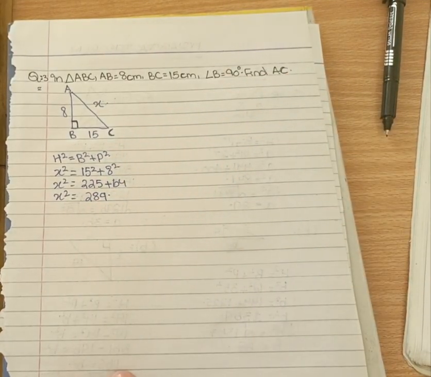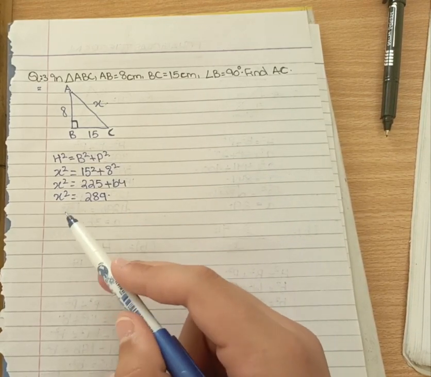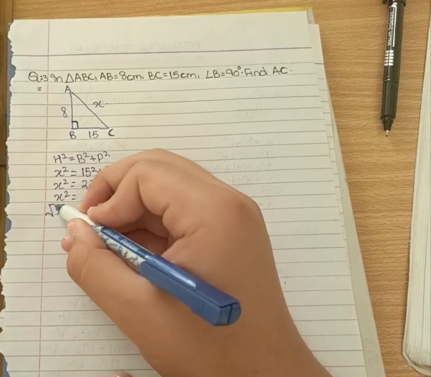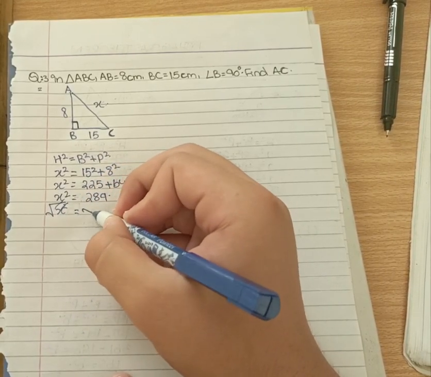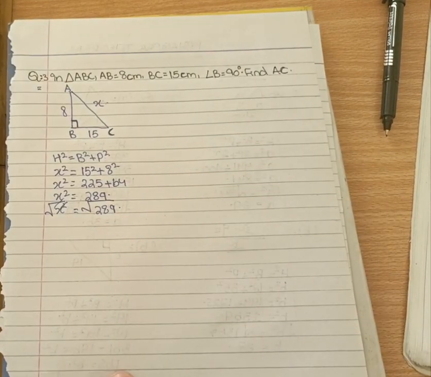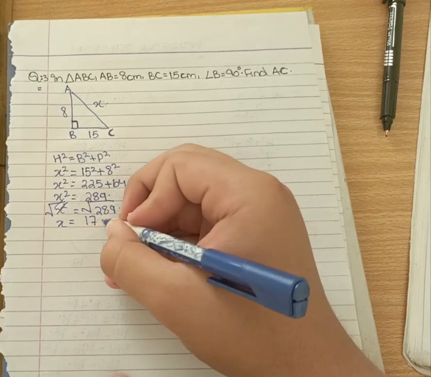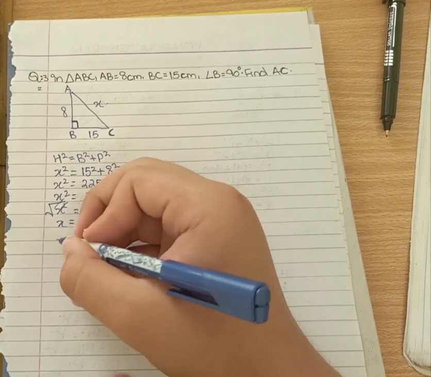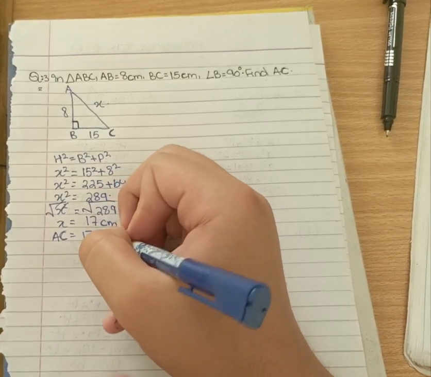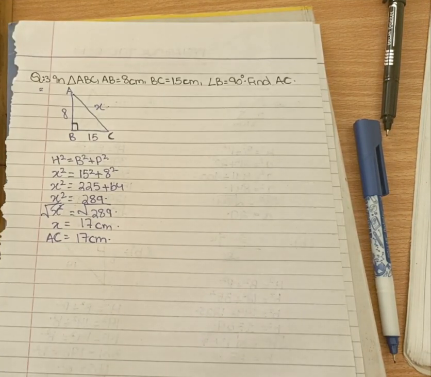Now we're going to take the square root to find the value of x, because this value is of x squared. To find the value of x, we'll take the square roots on both sides. So we get the value of x as 17 centimeters. Or you can write it as AC. AC equals 17 centimeters.